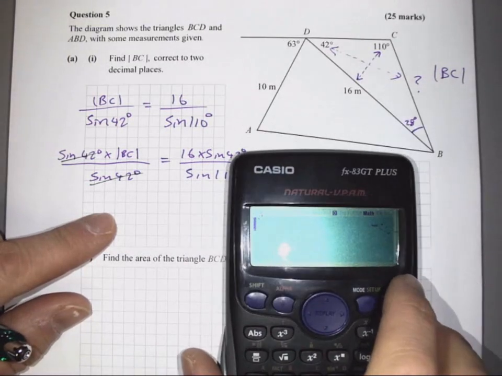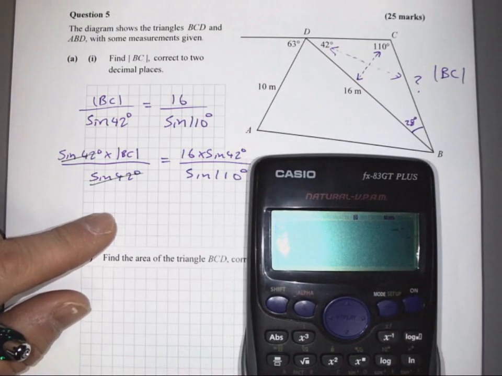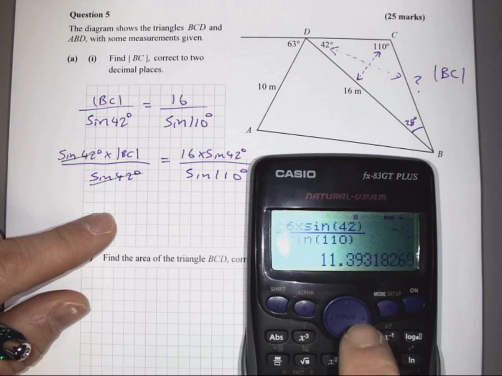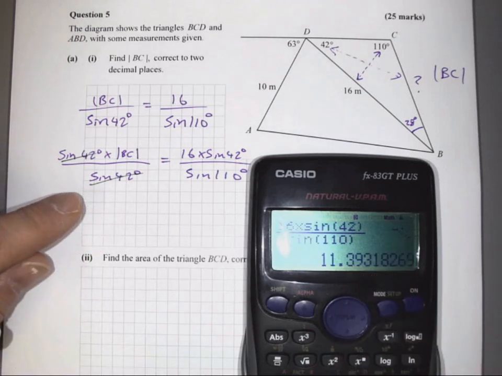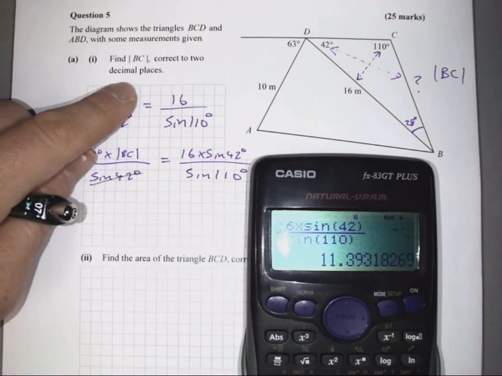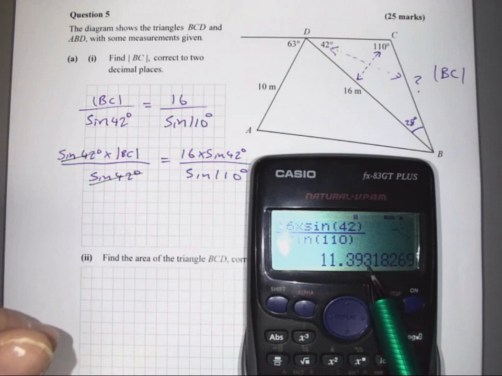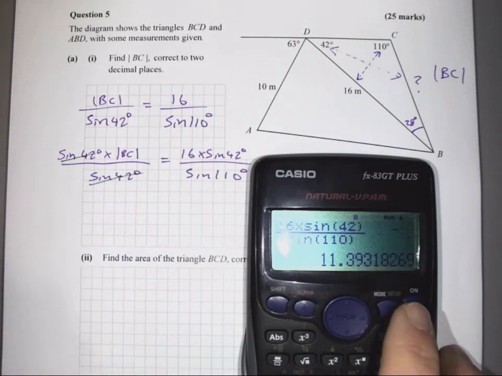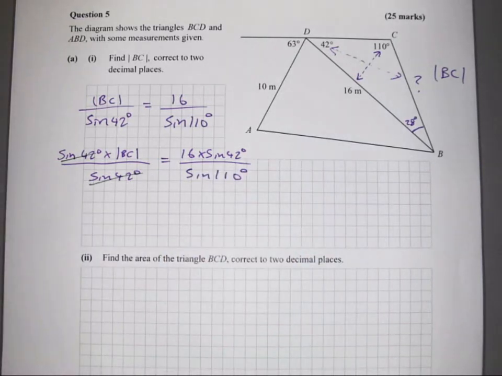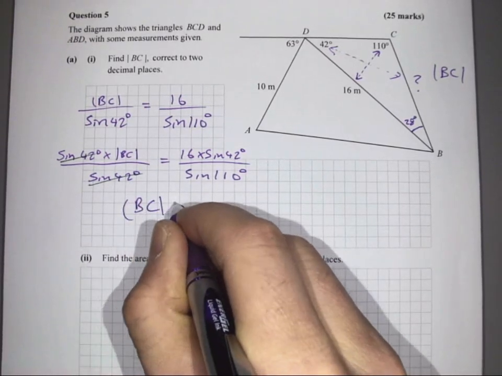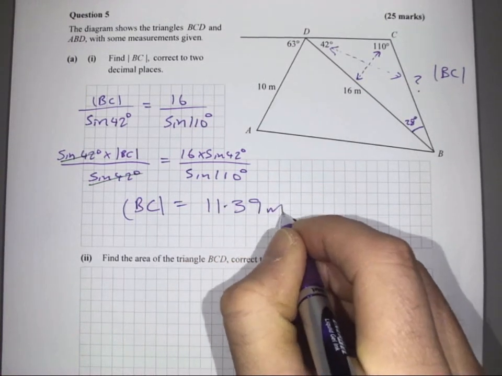So in the calculator, using the fraction key, 16 multiplied by sine 42, close the bracket, all over sine 110, close the bracket, and press equals. And we get 11.393, and that's meters. To 2 decimal places, we look at the third decimal place, that's less than 5, so this 9 doesn't change. So we get 11.39. So BC is 11.39 meters.